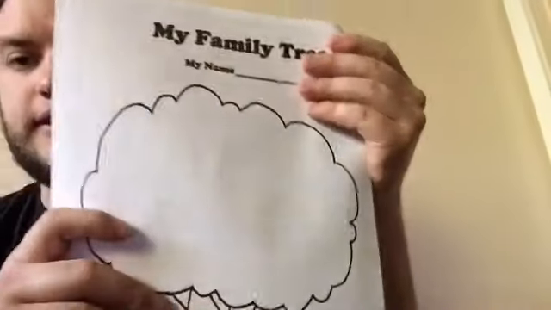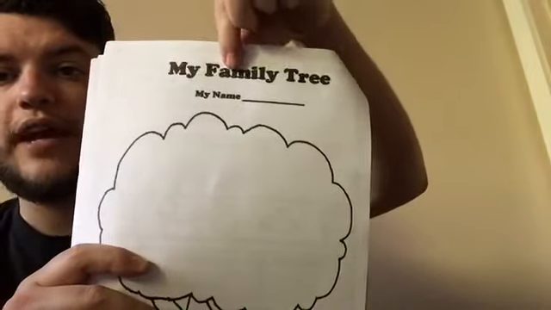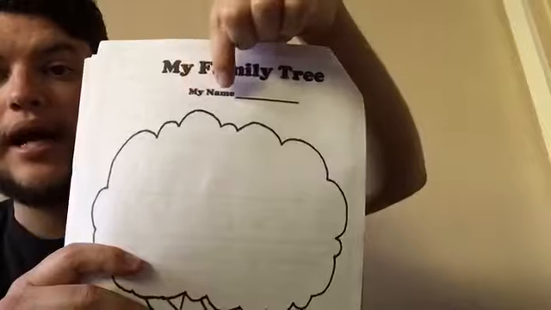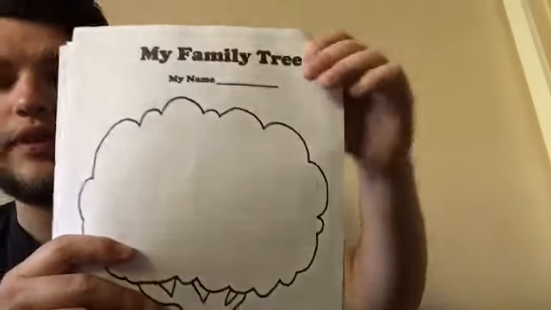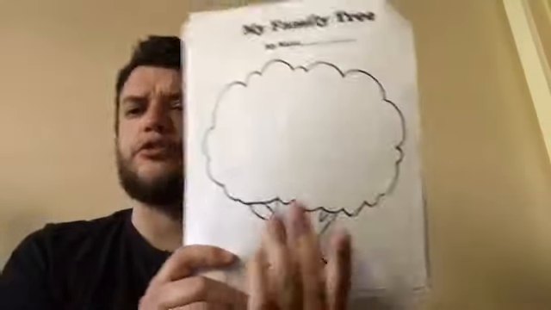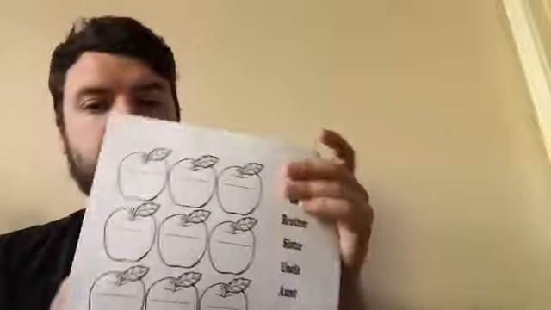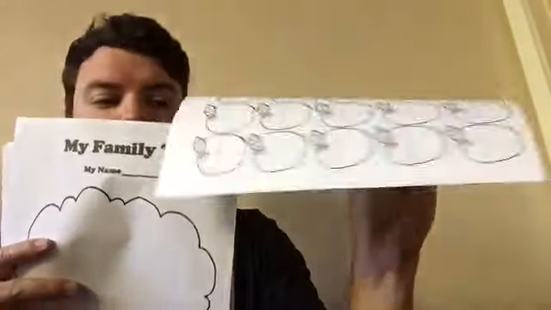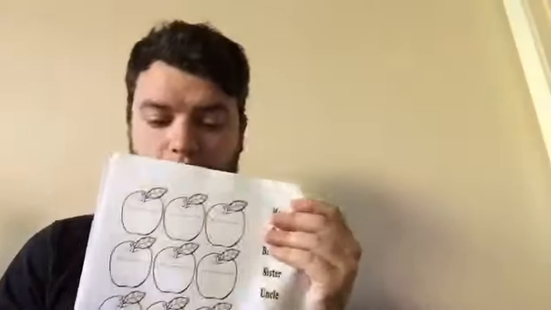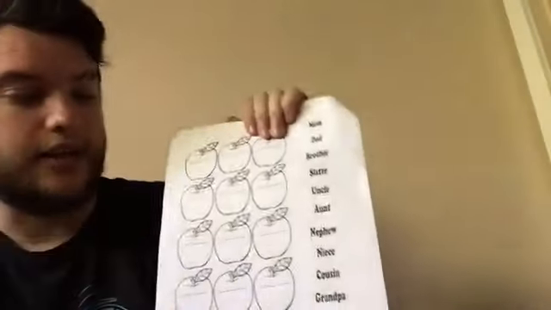It looks like this, and it says, my family tree. I'm going to write my name on this line. Okay, and this is an empty tree. Well, what's going to go on this tree? Well, we've got to turn the page to this one here, because on this page, you're going to use scissors to cut it out, okay, at the end.